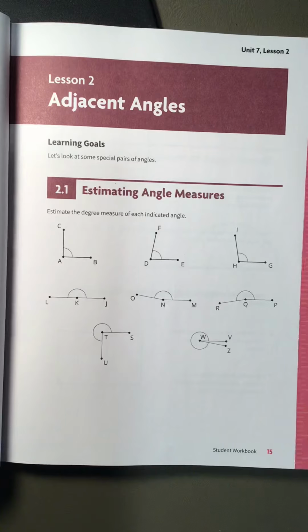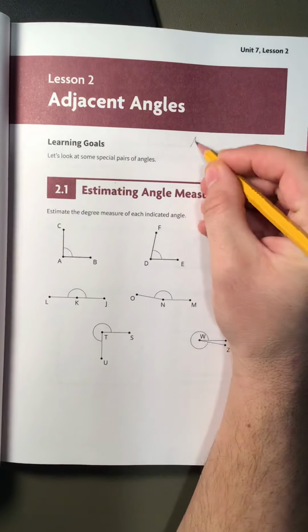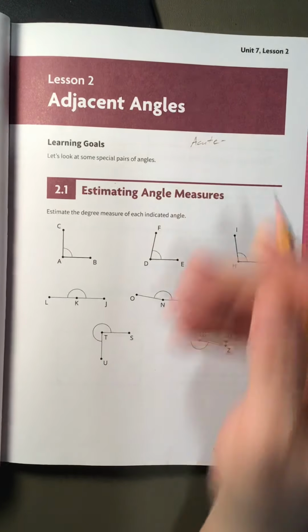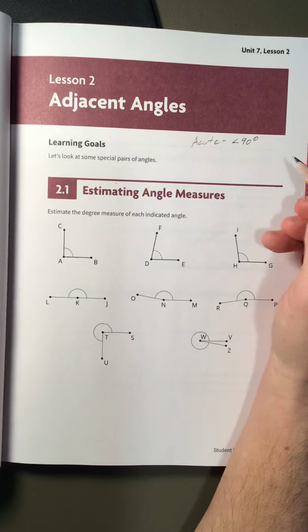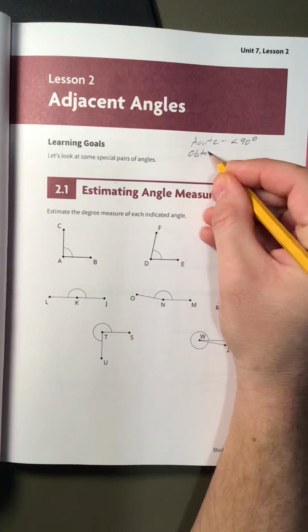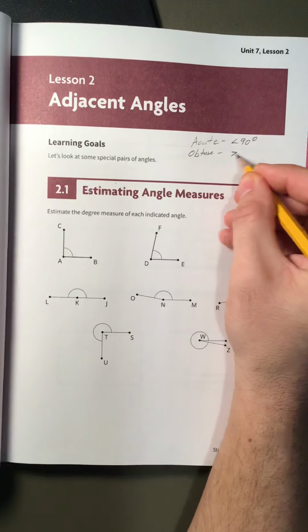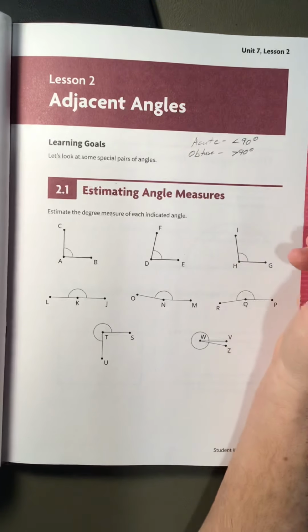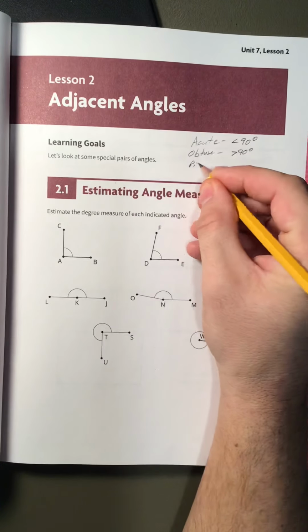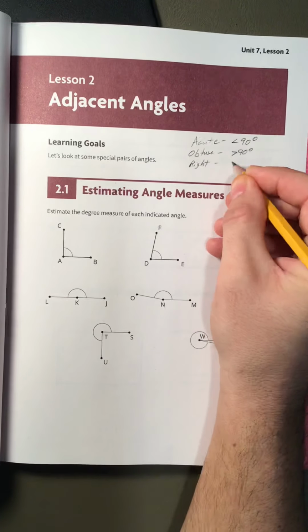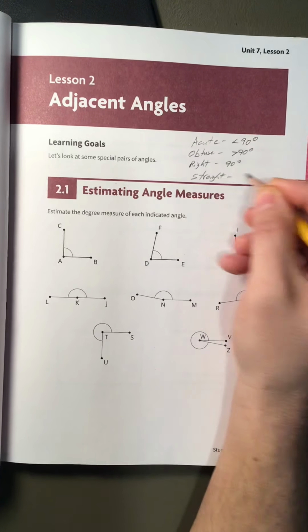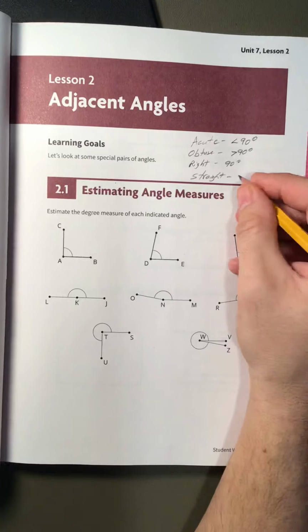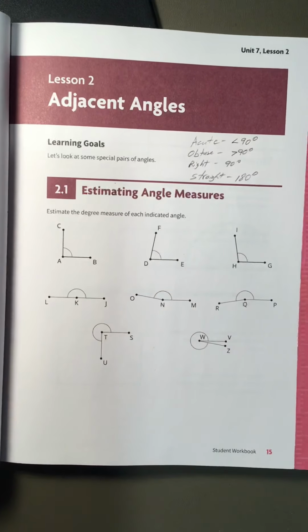Just remember some terms we had talked about in lesson 1, what they mean. Different types of angles. We talked about acute angles. Remember, acute angles are anything less than 90 degrees. We talked about an obtuse angle. An obtuse angle is anything greater than 90 degrees. We talked about a right angle. A right angle is, of course, 90 degrees, and a straight angle or straight line. Anytime you hear straight angle or straight line, we're going to know that means automatically that is 180 degrees.